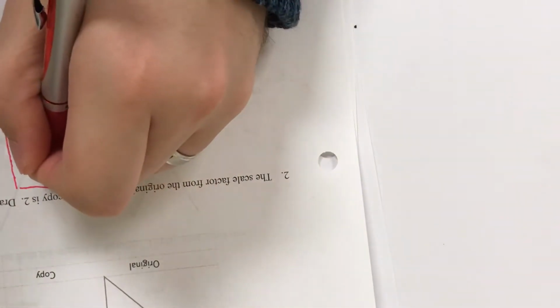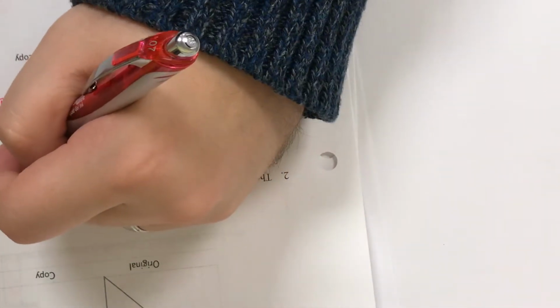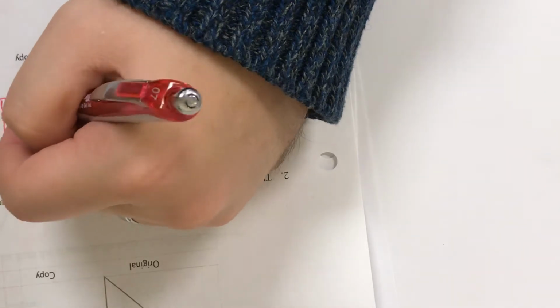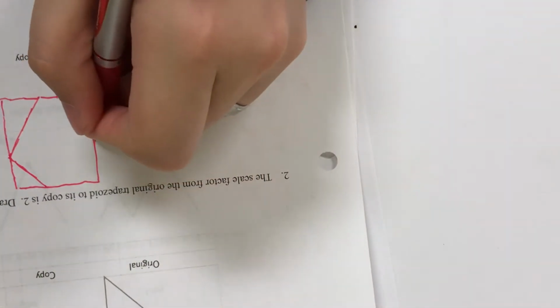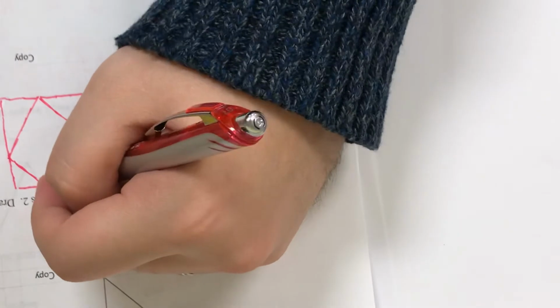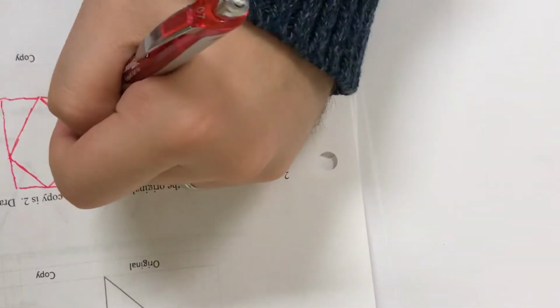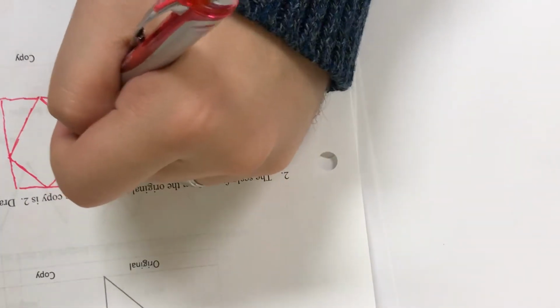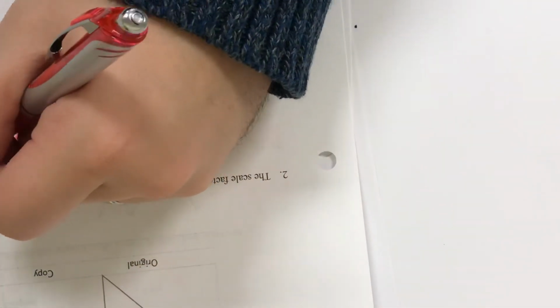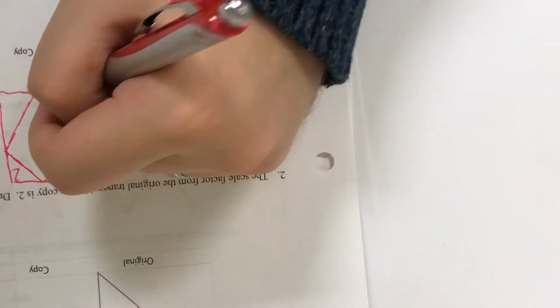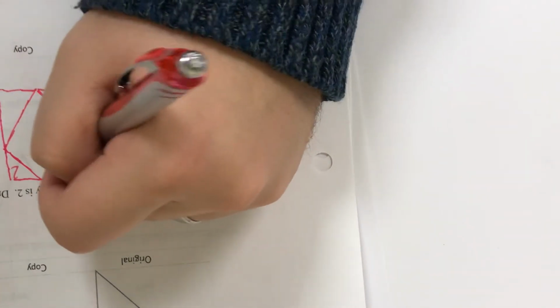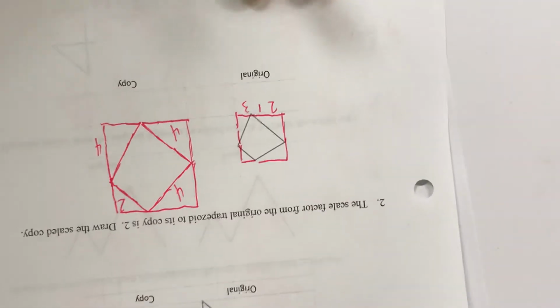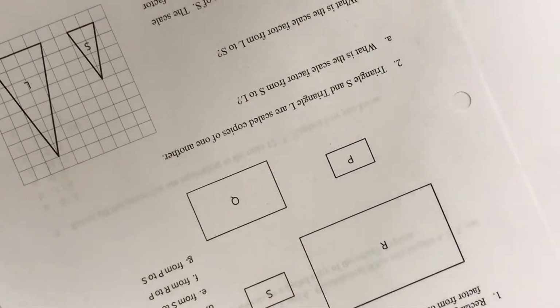I'm going to do the best I can, so that would be like 2, and then we go from a 2 to a sort of like this, and then like this, and then like that. So it's just doubling in size. So we should identify that this is 2, this side is now 4, this side is now 4, this side is 4. And so you have that there. I apologize for it not showing up the best that it possibly could.